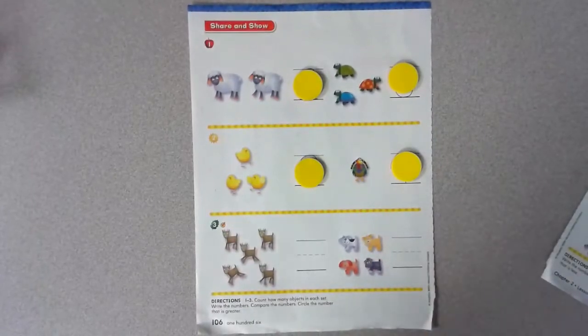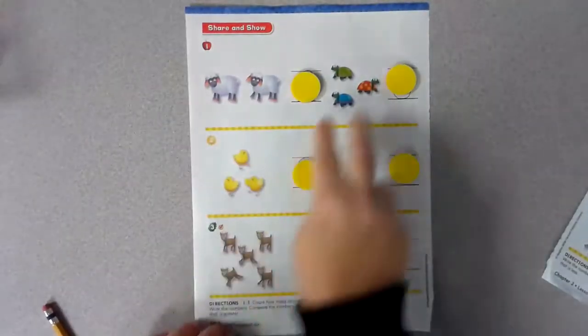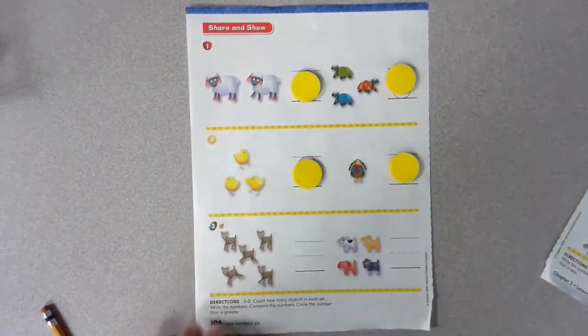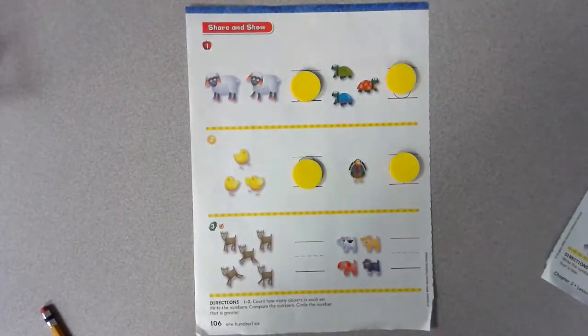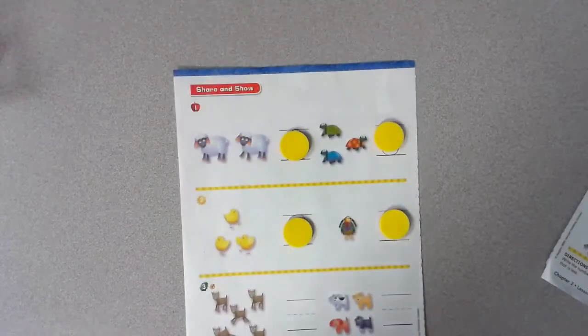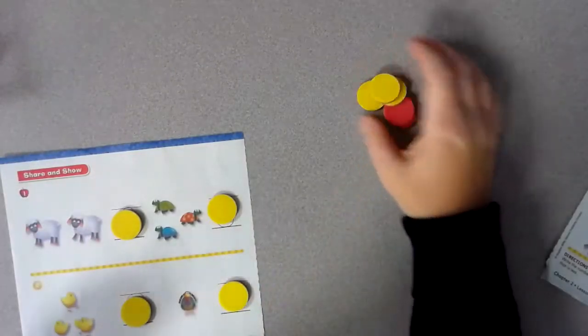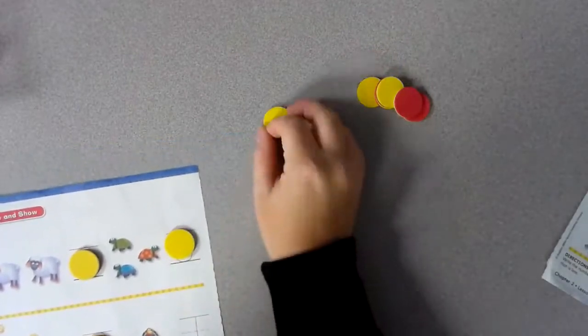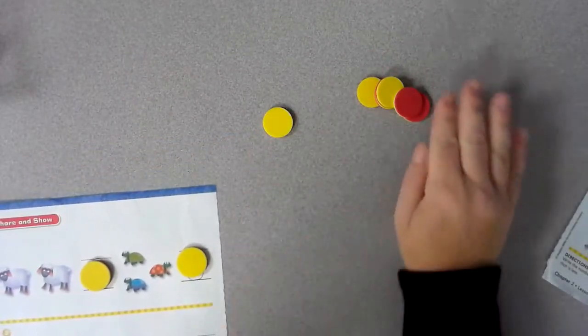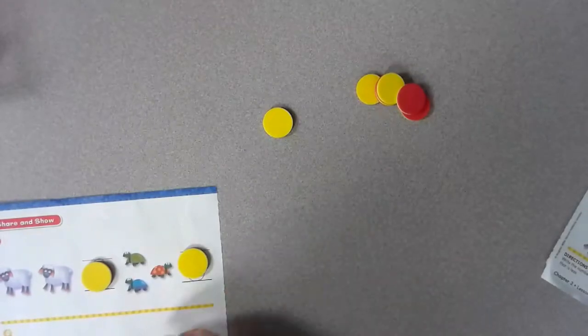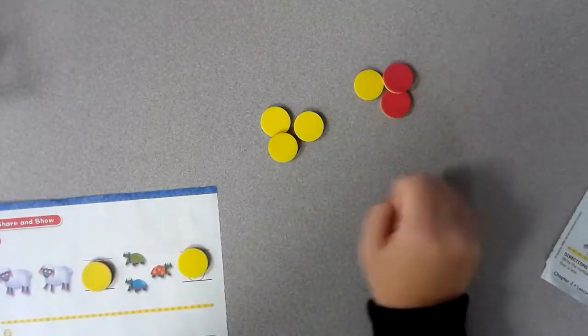Alright, for this page we're going to count how many objects are in each set. Like this is a set of sheep, this is a set of turtles, a set of chicks. They're separated there. And we're going to compare the numbers. Once we've written the numbers on the line, we're going to circle the number that is greater. If we had a lot of items in a set, like let's say I had a pile of counters here, and then just one there, we'd be able to just see that there's a greater number there. But sometimes when they're very similar, you might need to count them first. So that's what we're going to do together.